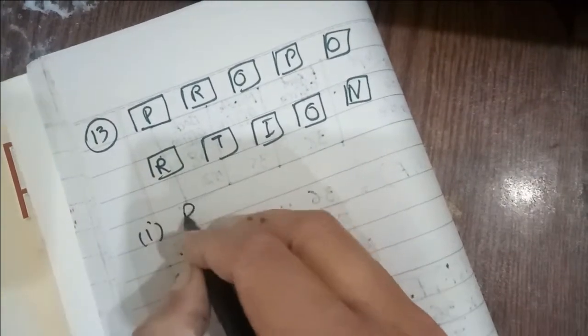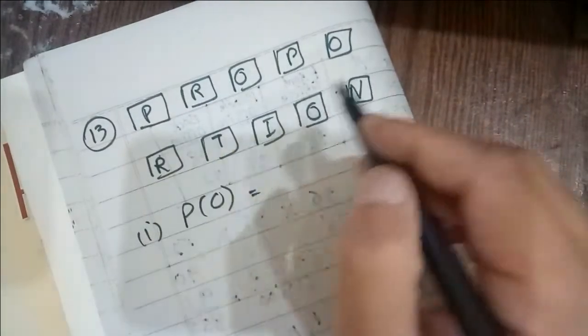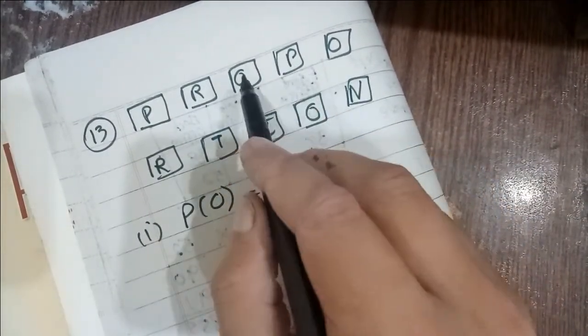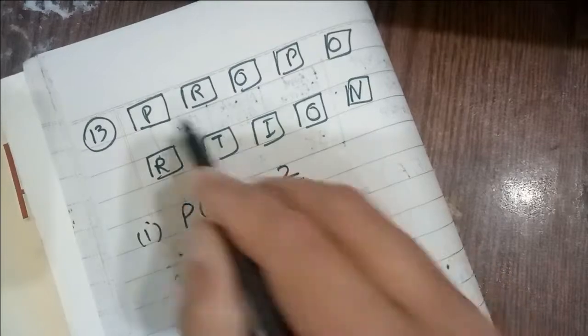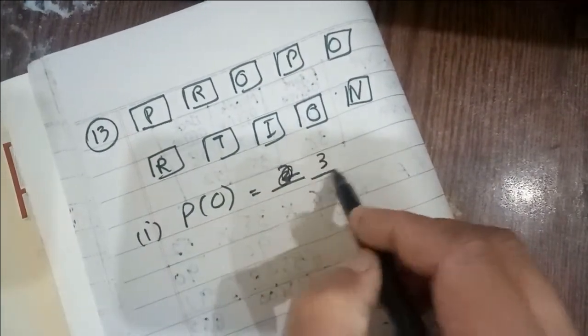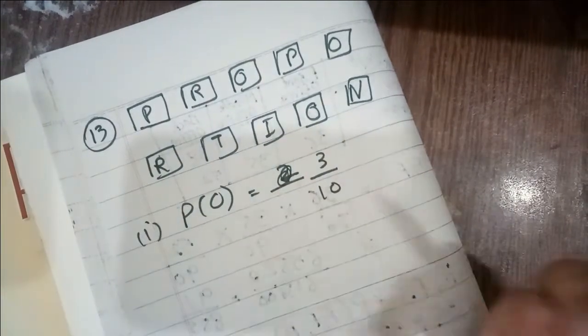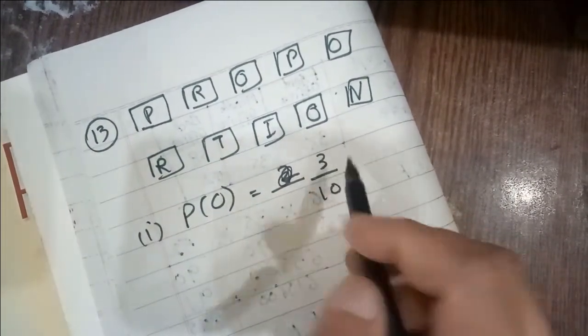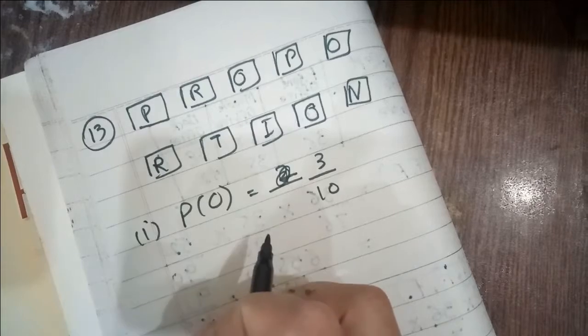So in part 1 we have to find the probability of getting O. So how many O's? 1, 2, 3 divided by total number of cards. So 3 over total number of cards, which is 10. So this is the probability of getting the O from the box.